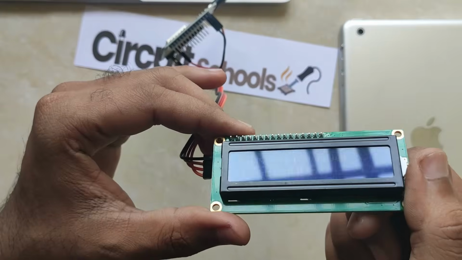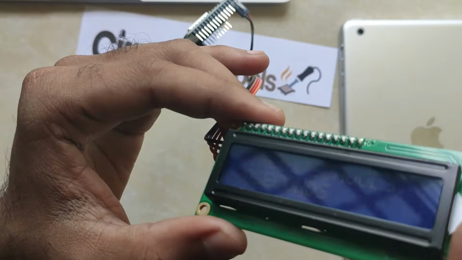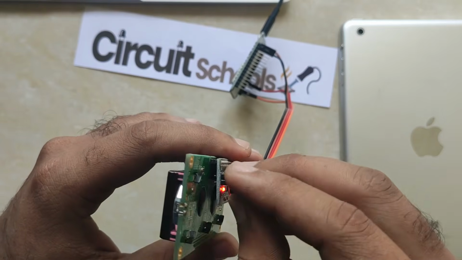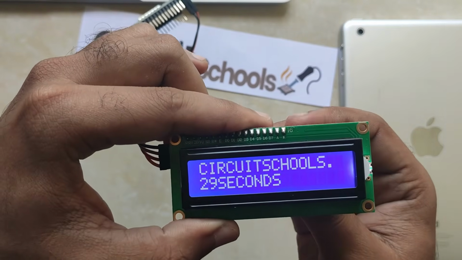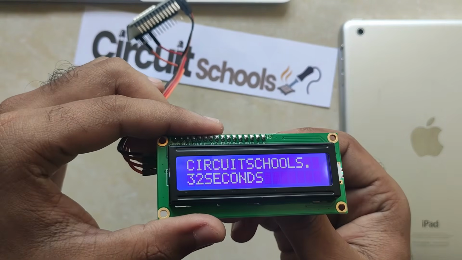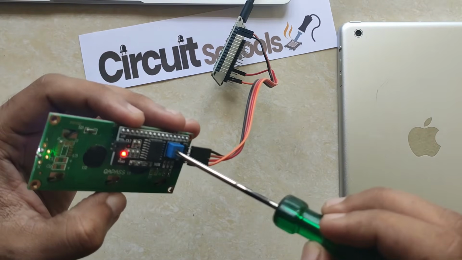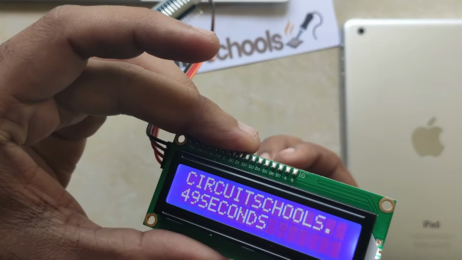Now here, you can turn the backlight on or off using the jumper on the I2C adapter. This display consumes 20 to 30 milliamps without backlight and nearly 130 milliamps with backlight. You can adjust the contrast of the display by rotating the potentiometer.